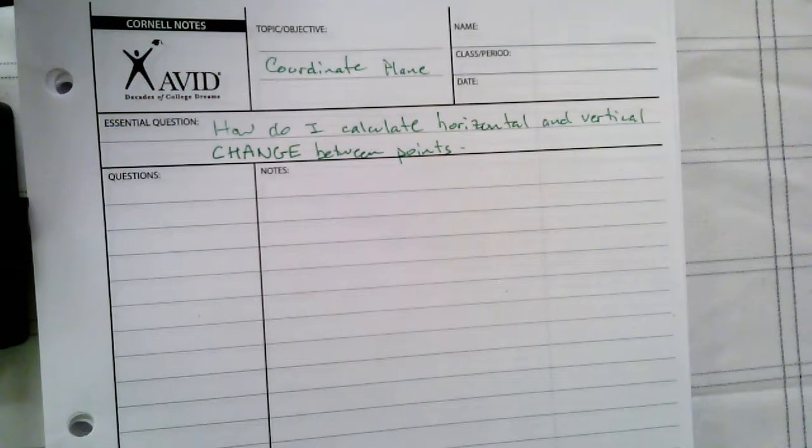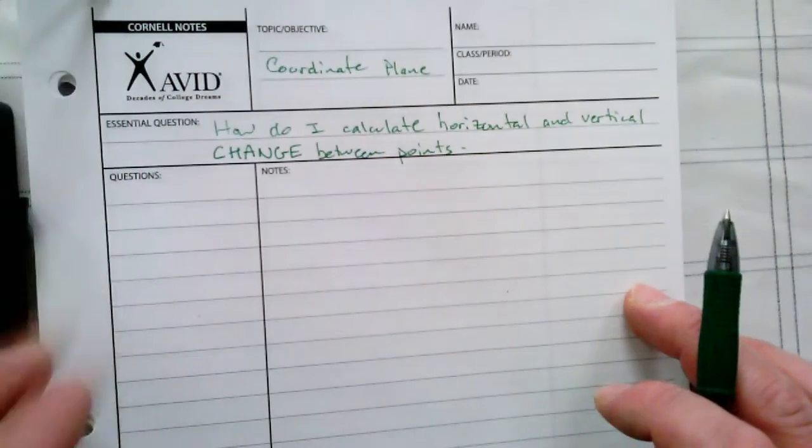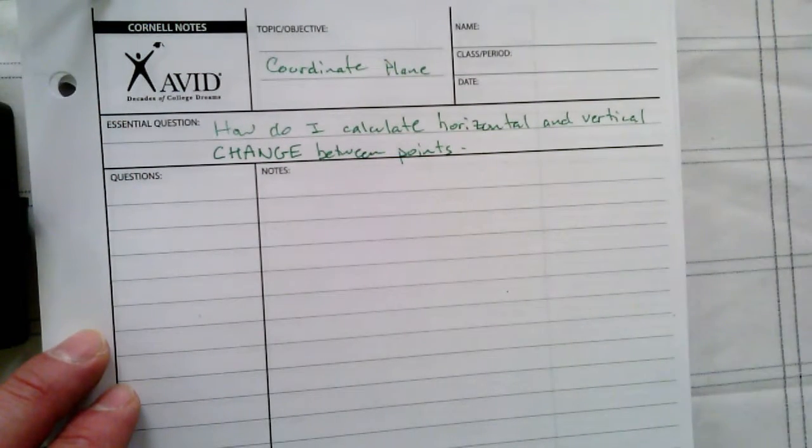Change has a little bit of extra information in it. It actually turns out it's slightly less complicated to calculate. Change involves not just how far apart things are, but what direction, so we move from one place to the next. So, change is a little bit different than distance.